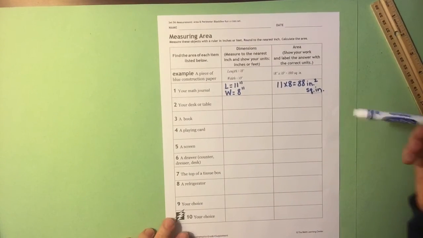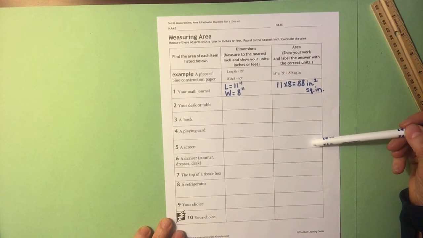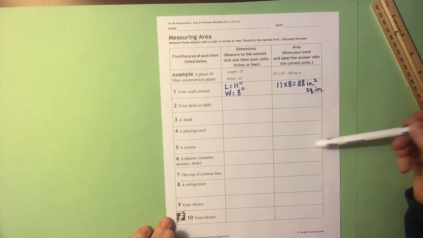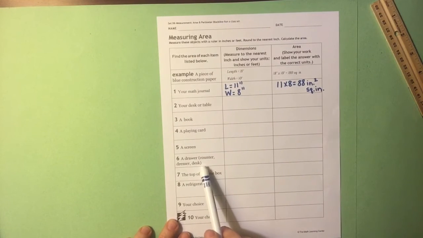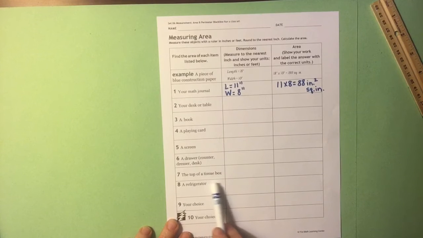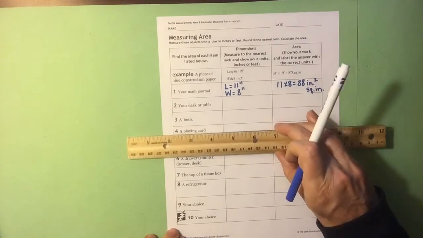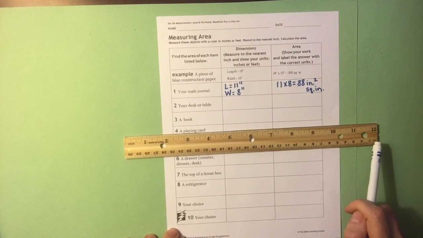So you're going to be measuring a desk or a table, a book, a playing card, a screen. So maybe your television or your laptop or an iPad, whatever you might have, or a cell phone. A drawer, like for your dresser where you keep your clothes, or a drawer that's found in a counter. You're going to do the top of a tissue box. If you don't happen to have that, pick something else. You're going to measure your refrigerator, which you're probably not going to want to measure in inches, right? You're going to want to measure that in feet.